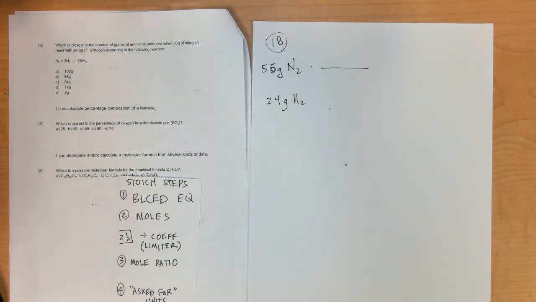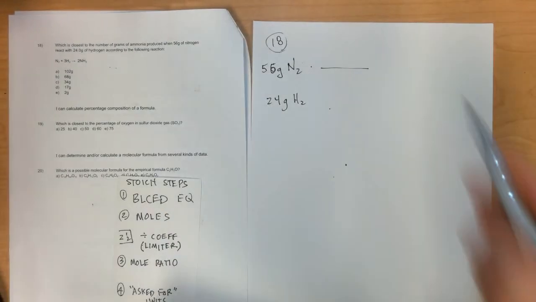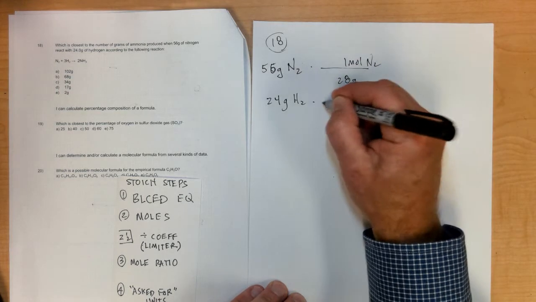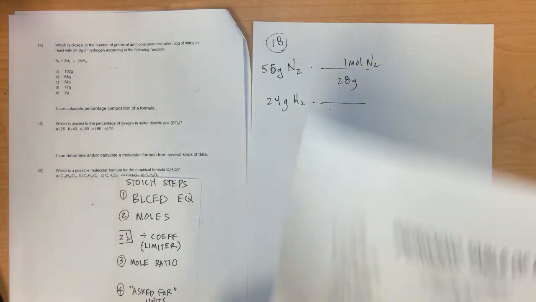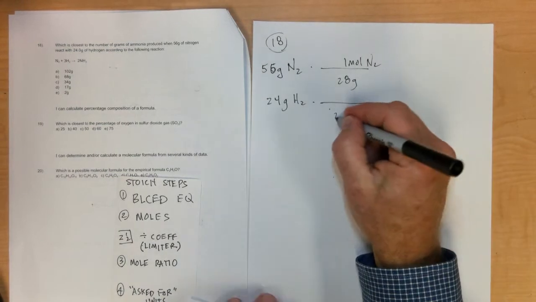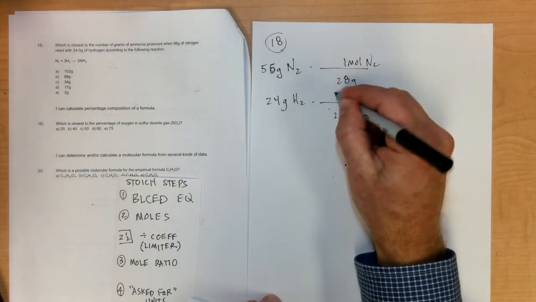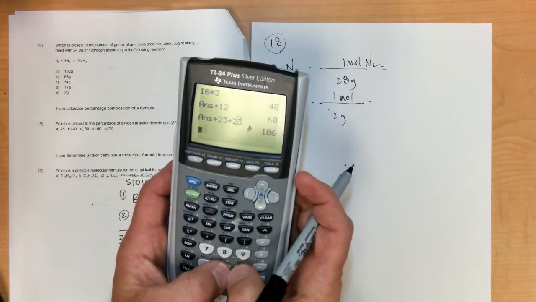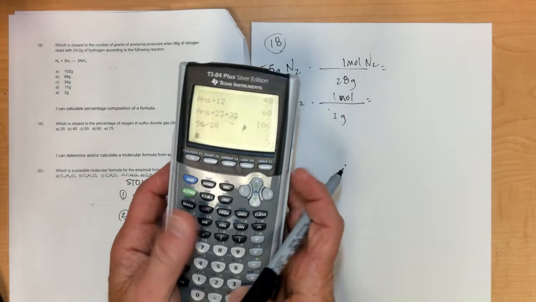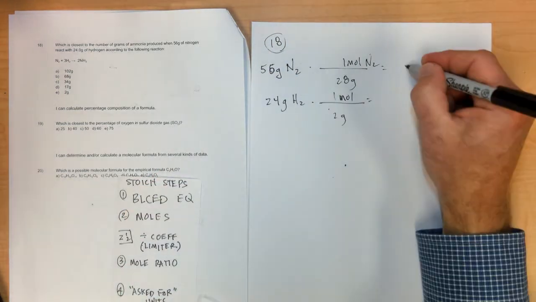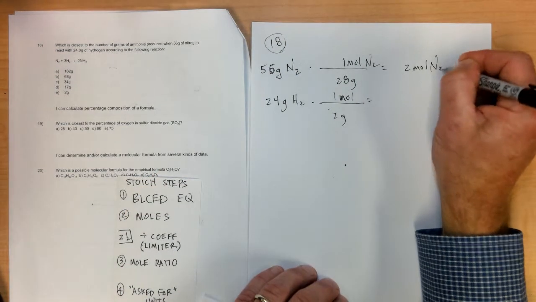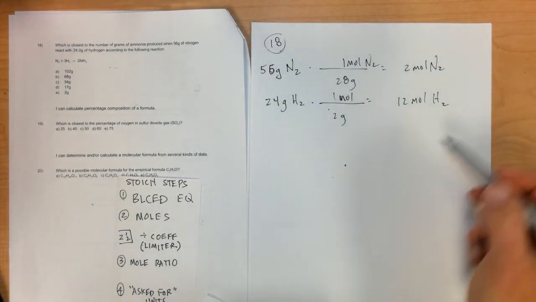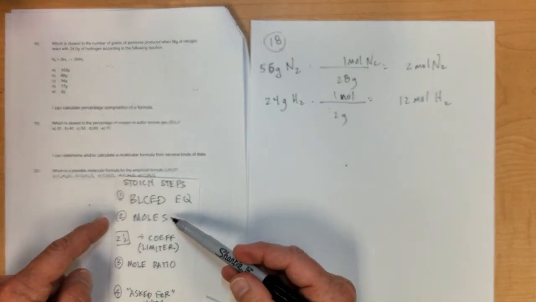Nitrogen, N2, nitrogen is 14 on the periodic table, so that's 28 grams in 1 mole of nitrogen. Hydrogen is 1, and there's 2 of them in the formula, so that would be 2 grams in 1 mole. So 56 divided by 28, let's just make sure we get that right. I believe that's 2, and that's correct. So there are 2 moles of nitrogen. 24 divided by 2, there are 12 moles of hydrogen. And now we're done with step 2.